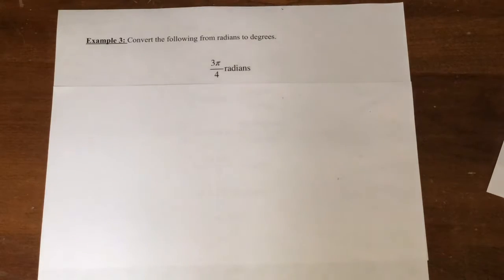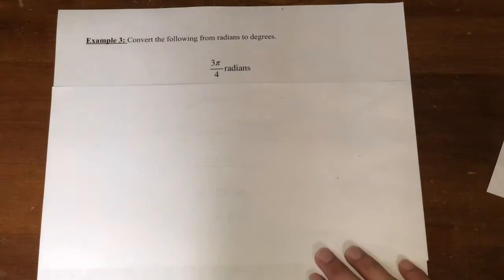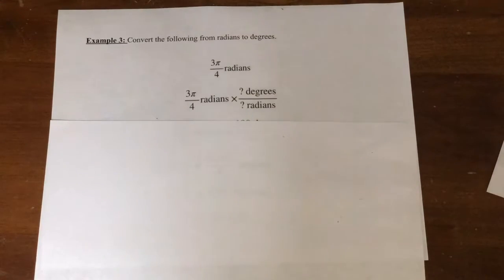Example 3 asks us to convert 3 pi divided by 4 radians to degrees. So we ask ourselves the question again. Should we multiply 3 pi divided by 4 radians by radians divided by degrees? Or should we multiply 3 pi divided by 4 radians by degrees divided by radians? This question asks us to convert from radians to degrees. So in order to get to degrees, we have to cancel out radians. Therefore, we should multiply 3 pi divided by 4 radians by degrees divided by radians.